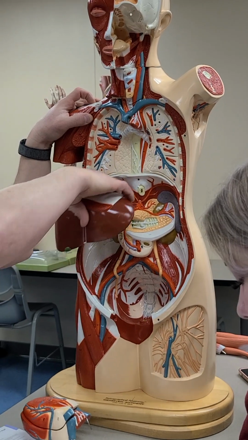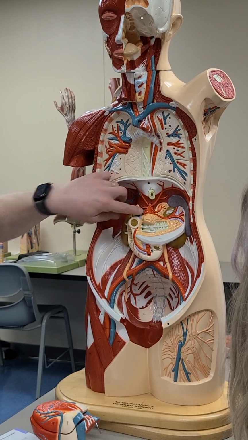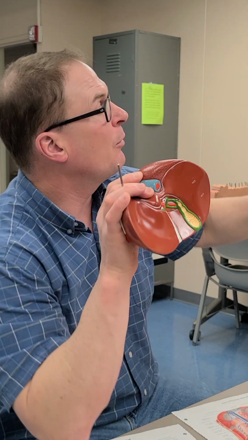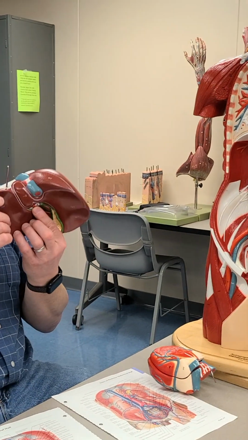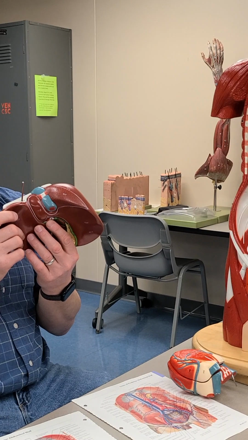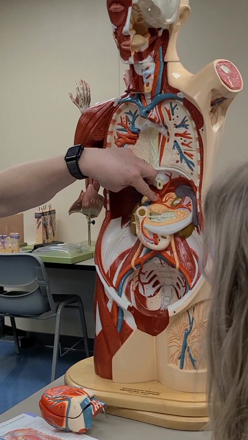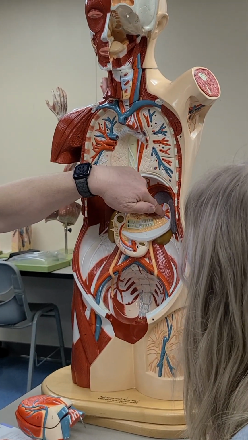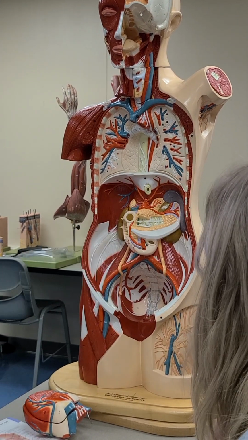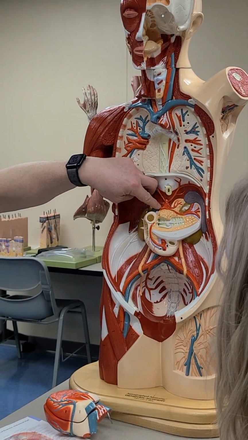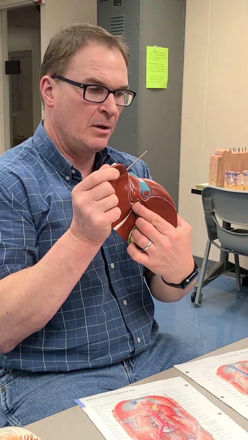When we put this in, we'll see that what's been cut right there is the same as what is cut right there. So 326 and 425 are the same thing. Common hepatic. That's the celiac trunk. The celiac trunk branches into the splenic, left gastric, and 326 common hepatic, which is the same thing as 425.